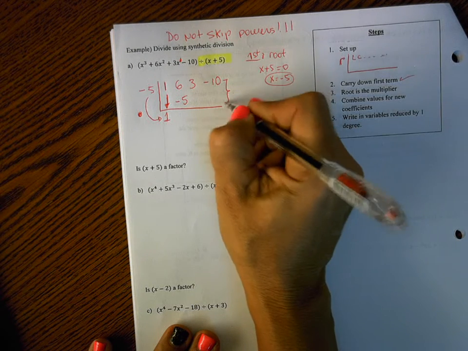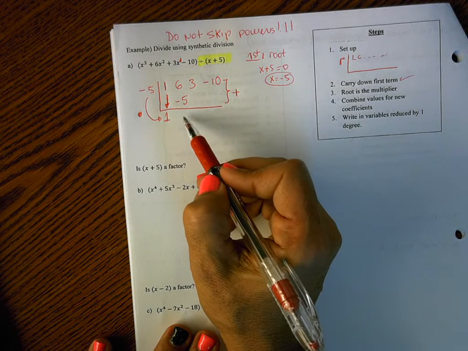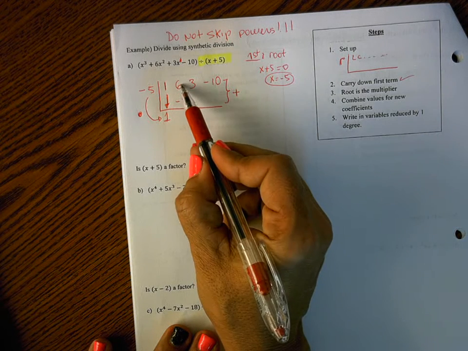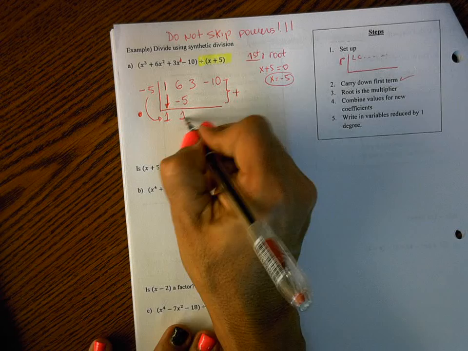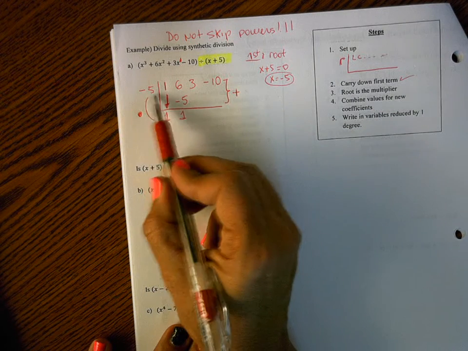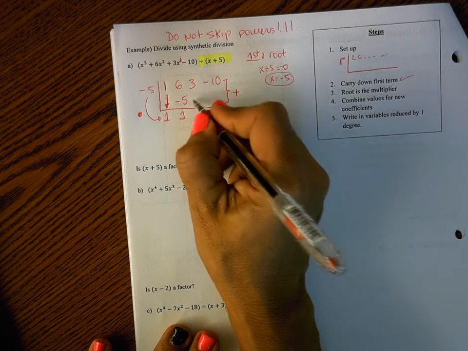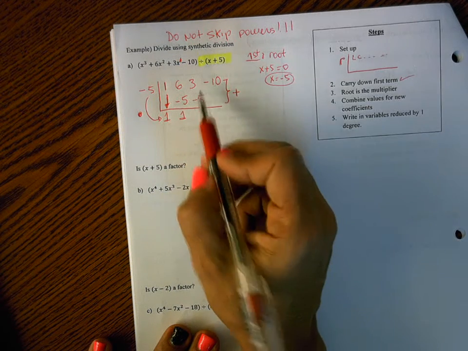Inside of the box, you get to add the numbers. So you can create another dropped number right here. A 6 minus a 5 is a 1. And then you get to multiply again. Negative 5 times a 1 is negative 5. Okay, so negative 5. I wish I would have lined up correctly.